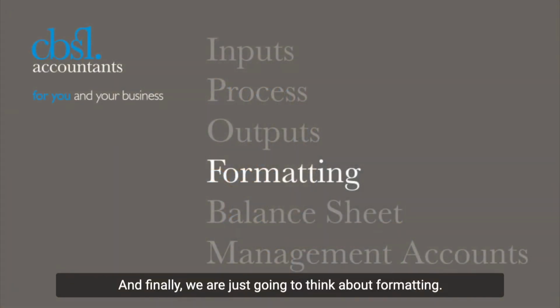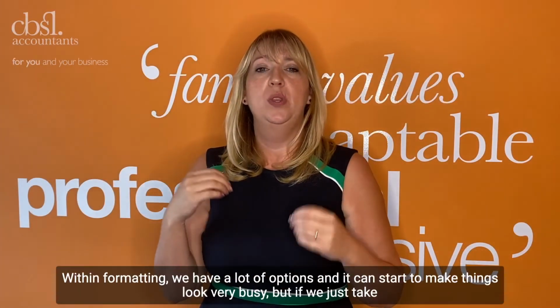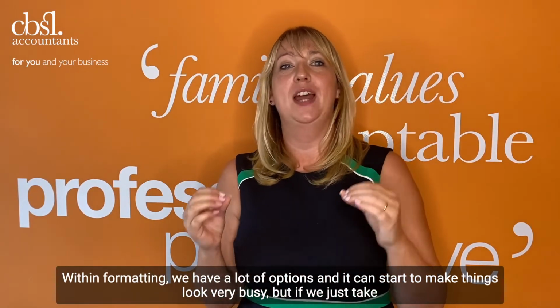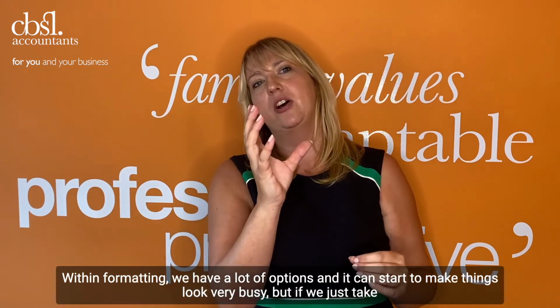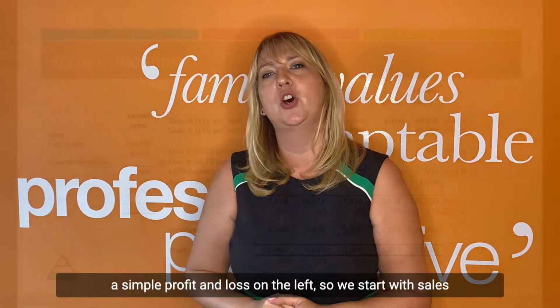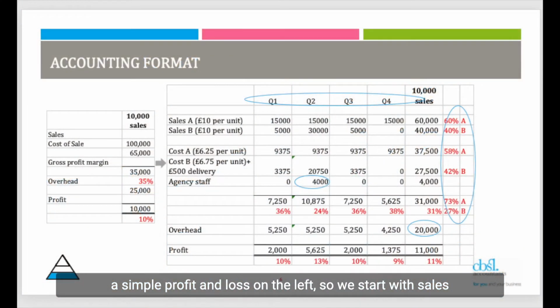And finally, we're going to just think about formatting. Within formatting, we've got a lot of options and it can start to make things look very busy. But if we first of all just take our simple profit and loss on the left. So we start with sales, and like we've shown, we can analyze that in depth in different ways.